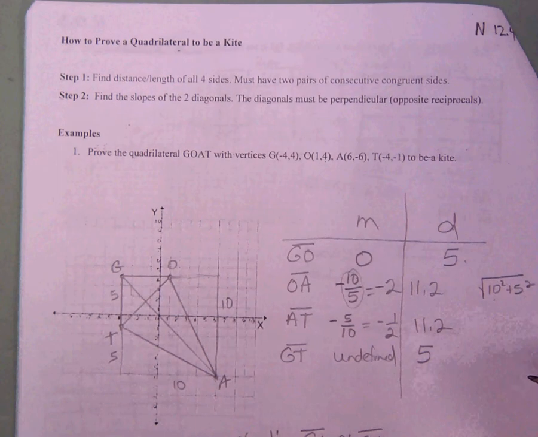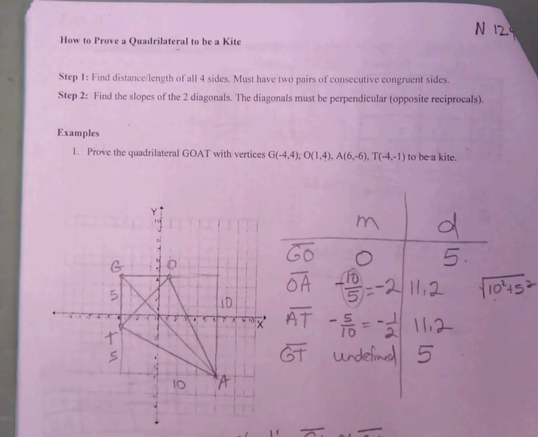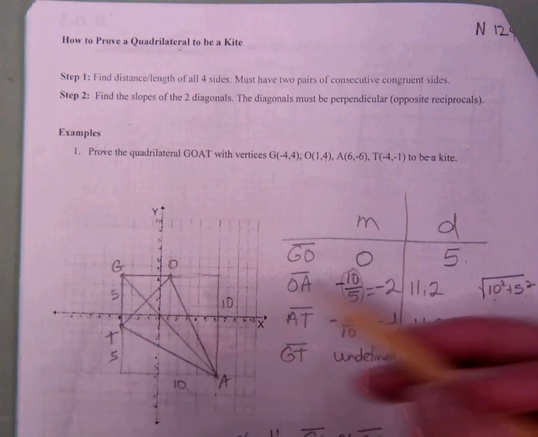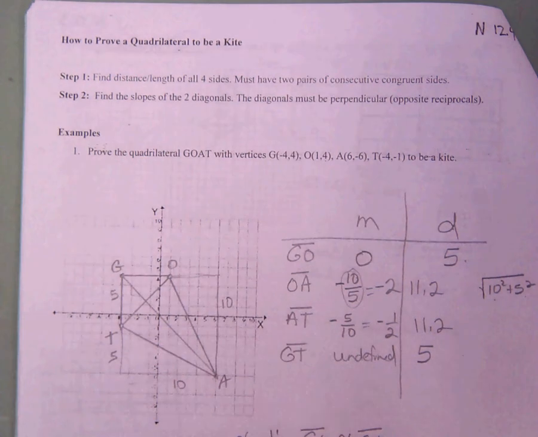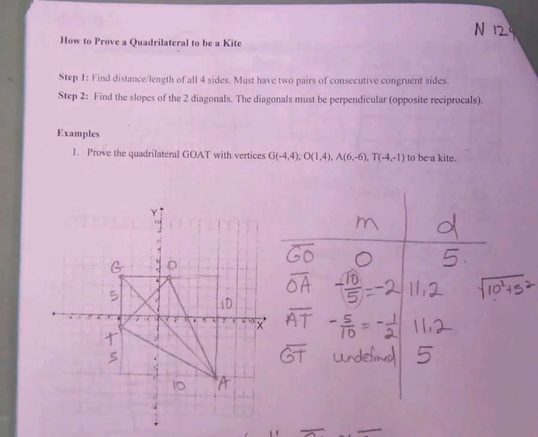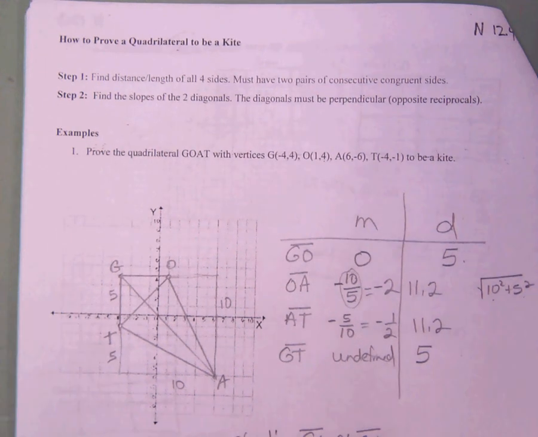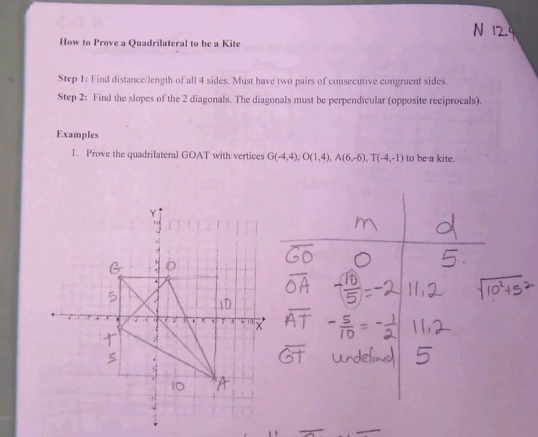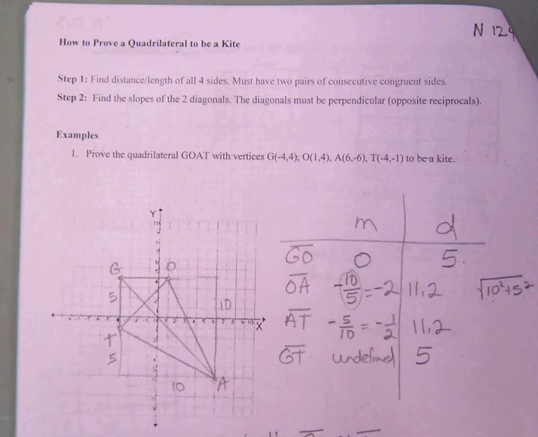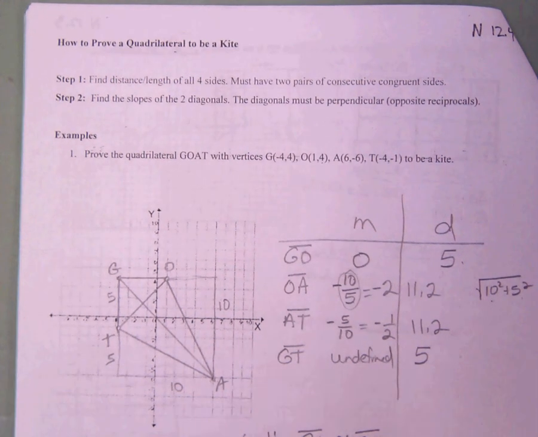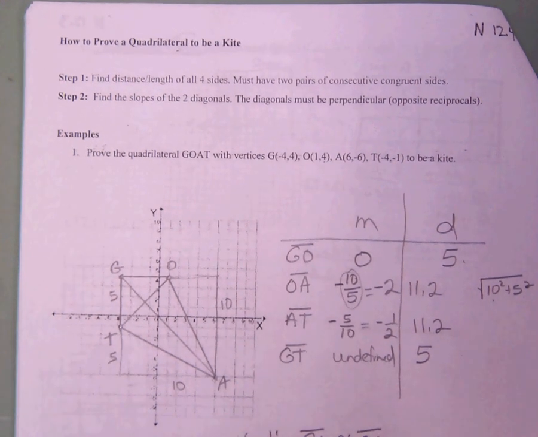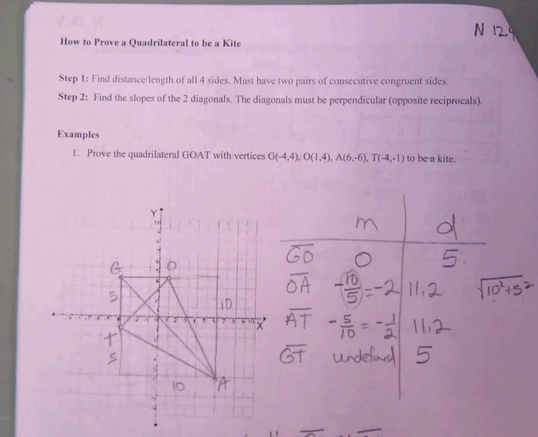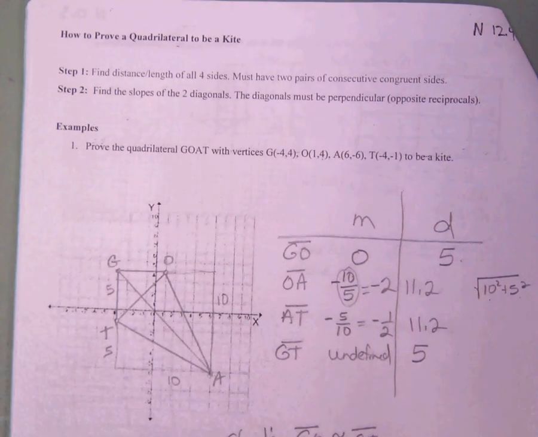So let's find the slope of our other diagonal, which is OT. And that is going to be, this is 5, and we know that this is also 5. 5 over 5 equals a positive 1. Because this is negative 1 and this is 1, you can say that the product of the two slopes is negative 1, or they are negative reciprocals, and so therefore we know that they're perpendicular. GA is perpendicular to OT, and those are my diagonals. So we have proved in 2 steps that this is a kite.